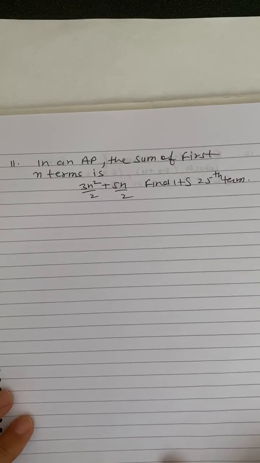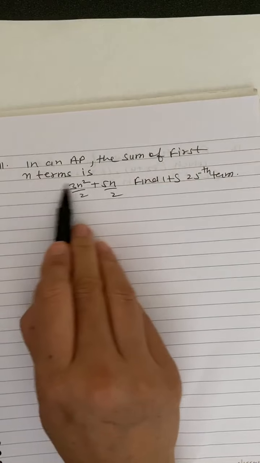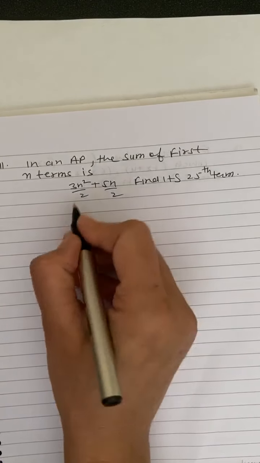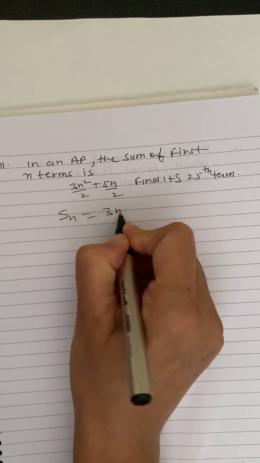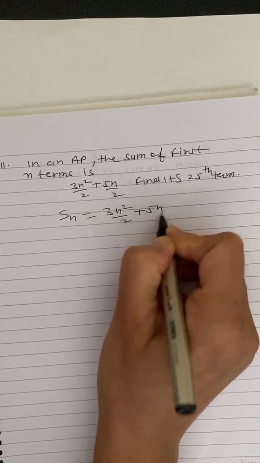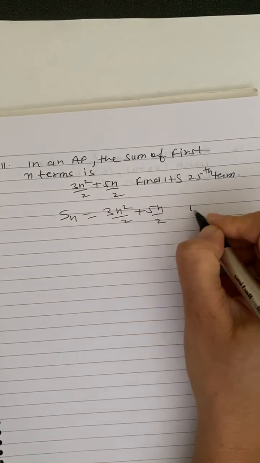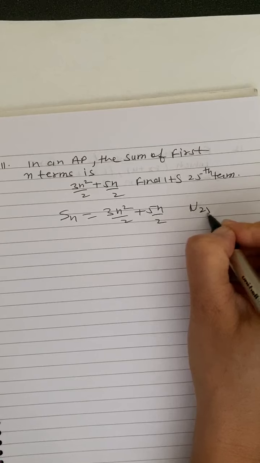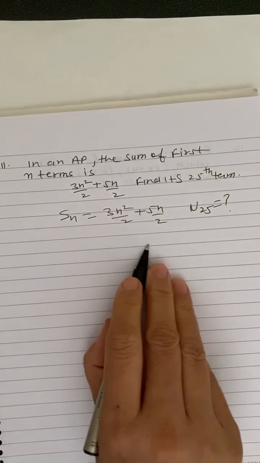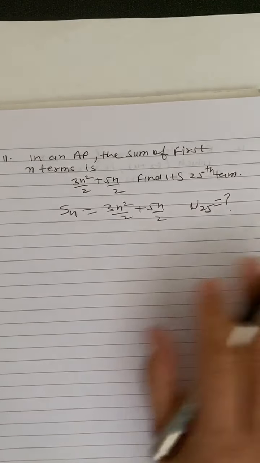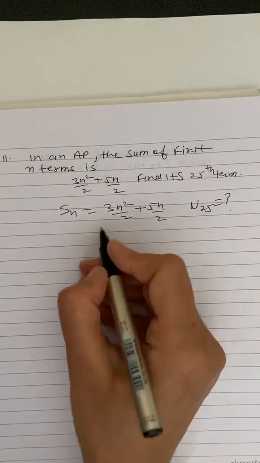Okay, the next one is, in an arithmetic progression, the sum of first n terms is 3n square over 2 plus 5n over 2. So you have Sn, and you have to find its 25th term, which is u25. There are multiple ways of doing it, so I'm going to show you the easier way.